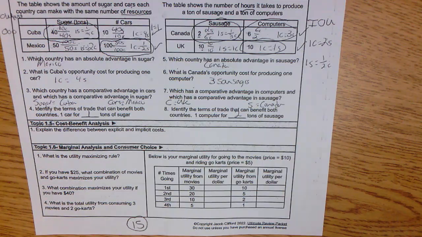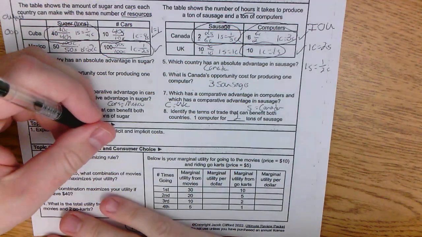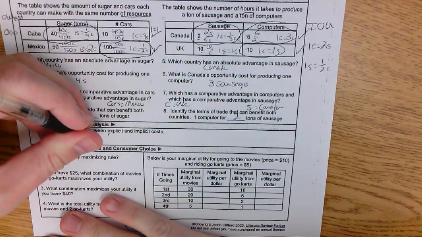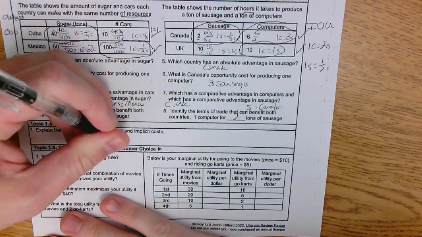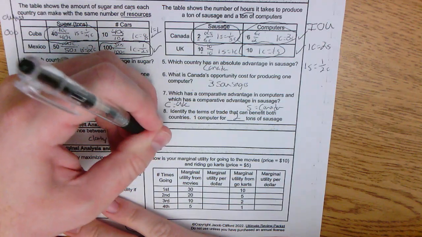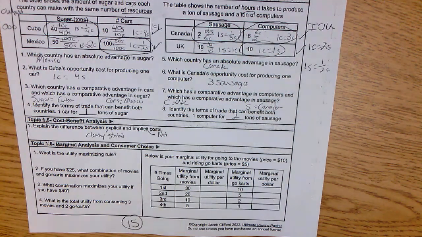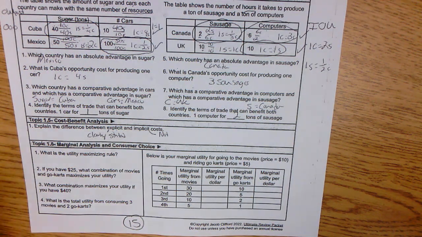Now for the last part of the unit, and we're going to touch on the implicit and the explicit costs a little bit later. But let's remember that the explicit costs are clearly stated, and the implicit costs are not, right? So if we're looking at, let's say that I want to open up a coffee shop. The explicit costs would be my labor costs, or my electric bill, or my water bill, or my rent, right? People that I'm going to be paying money to. If I have to write a check for it, it's an explicit cost.